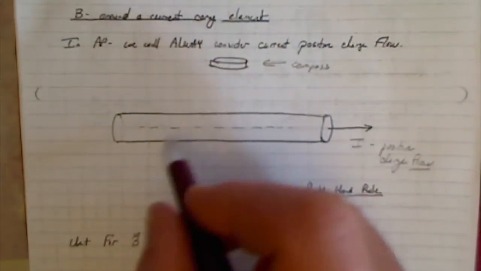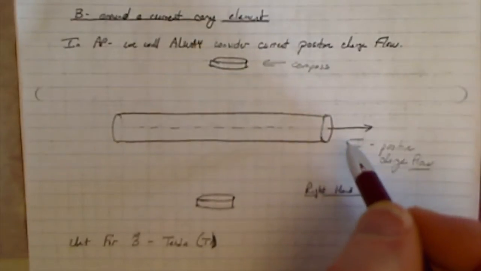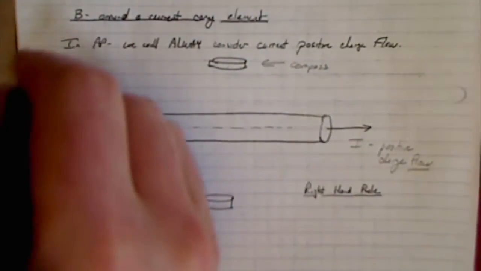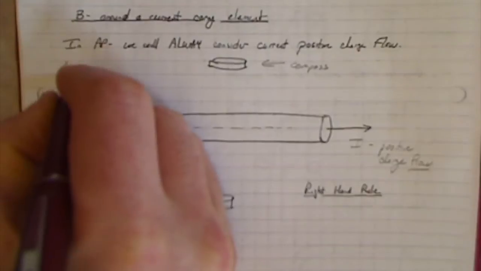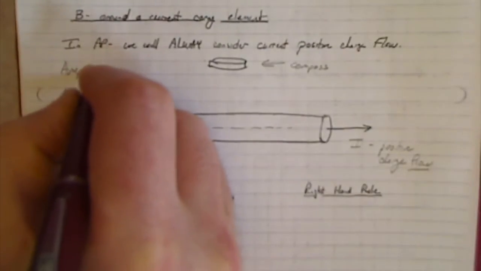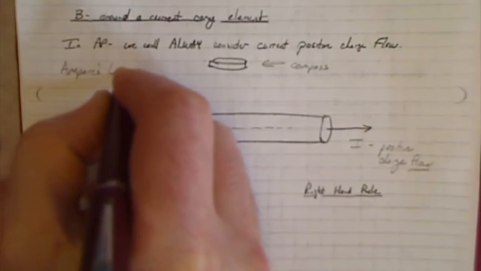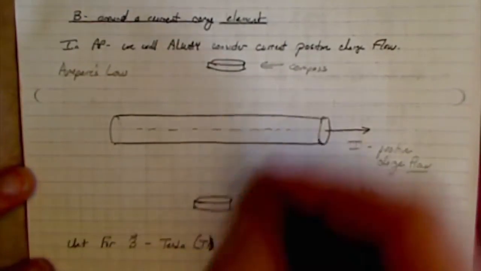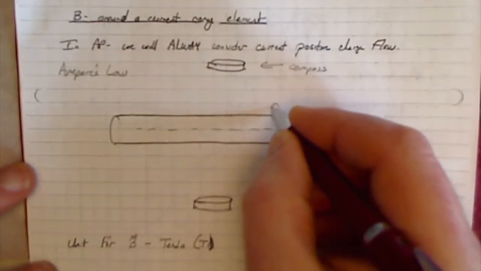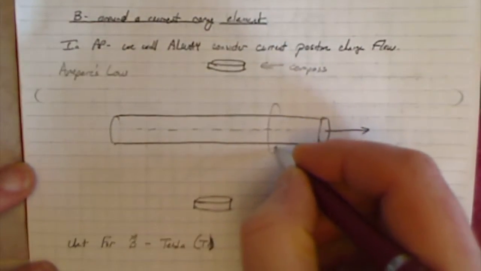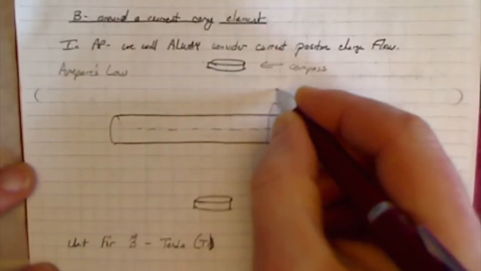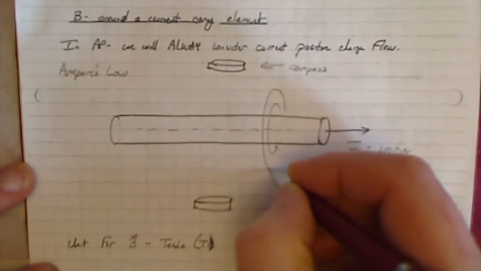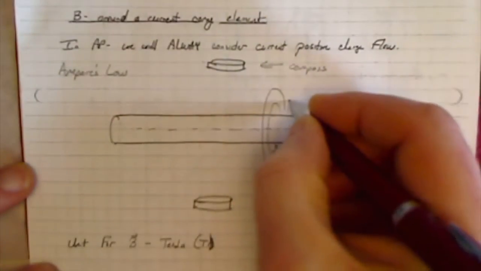Now, when we have a current going through the wire, and this is called Ampere's law, we're going to wind up with a magnetic field that forms around that wire in circles, in planes, perpendicular to that wire.